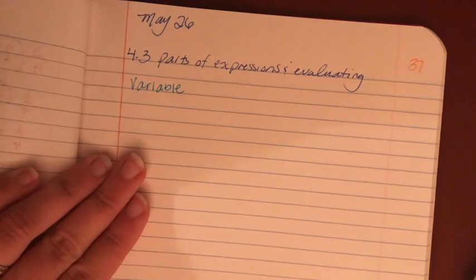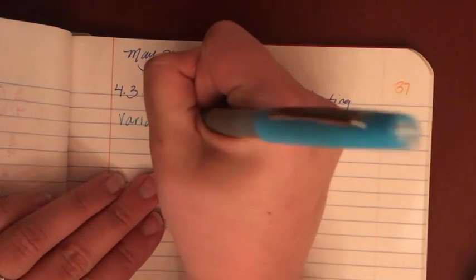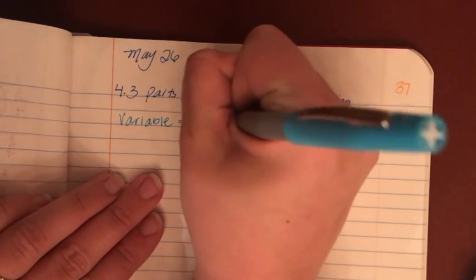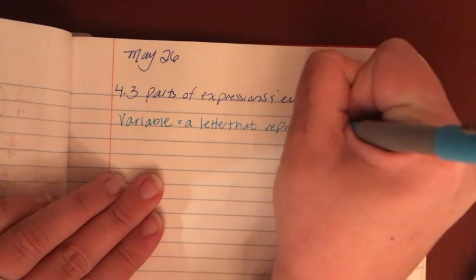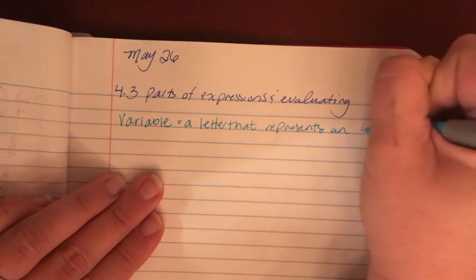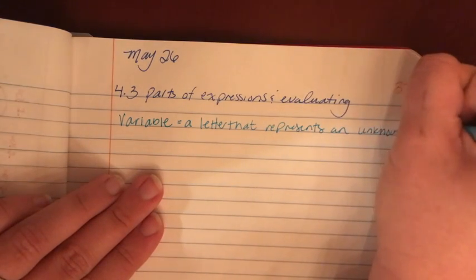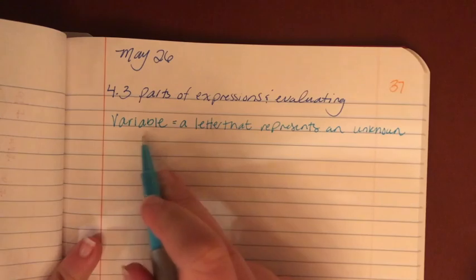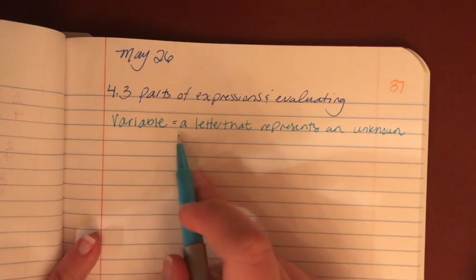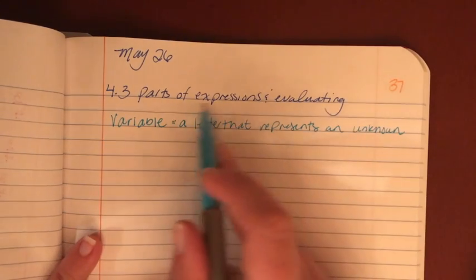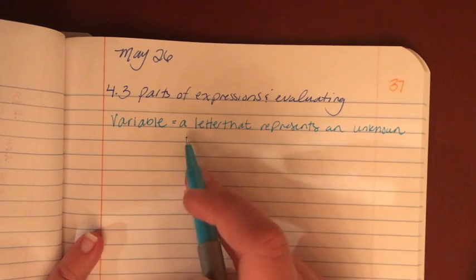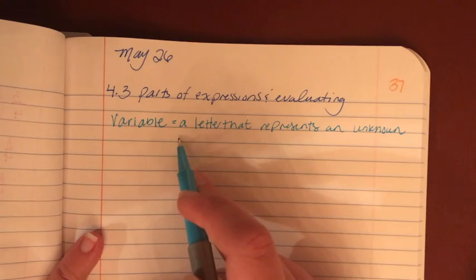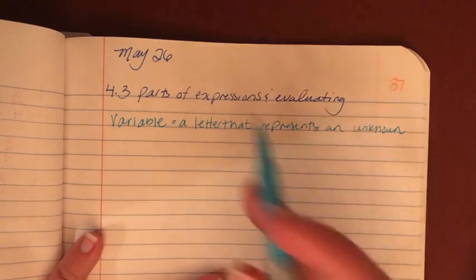And you just watched a video on what variables are, but they're a letter that represents an unknown. And so sometimes a variable means one number, sometimes it means two numbers, sometimes it means an infinite number of numbers. It depends on whether or not you're working with an expression or equation, and also whether or not the problem says like x equals something.